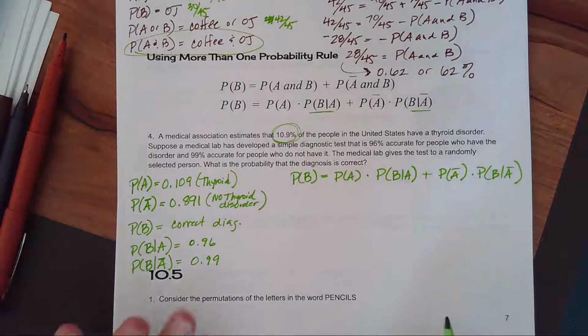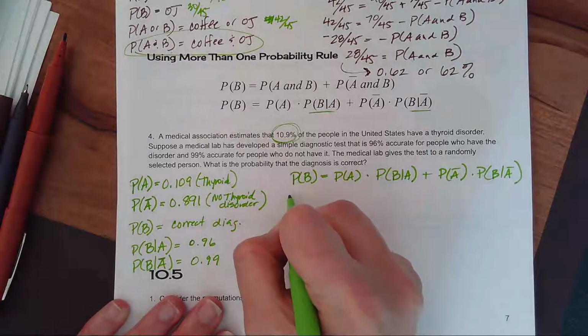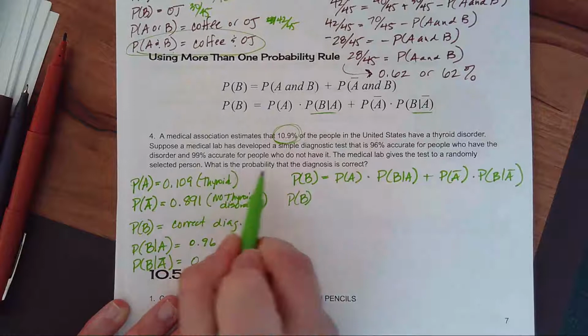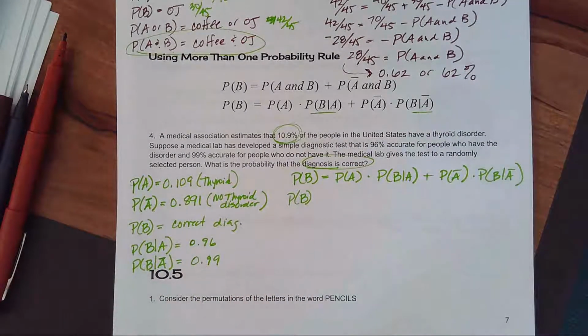All right, let's plug in our numbers where they belong. We're looking at the probability that the diagnosis is correct. That's what we're solving for.